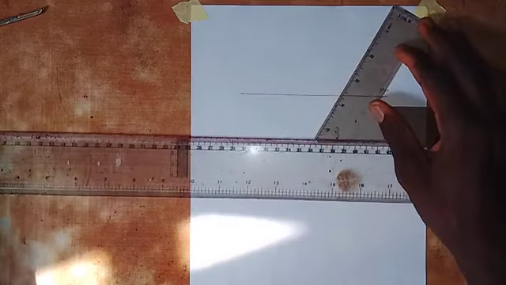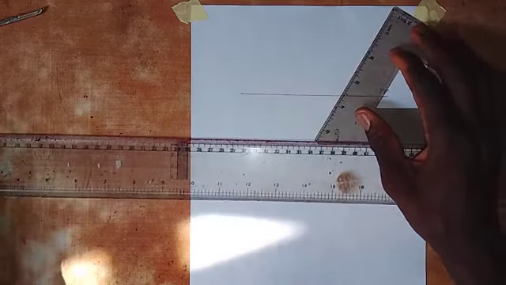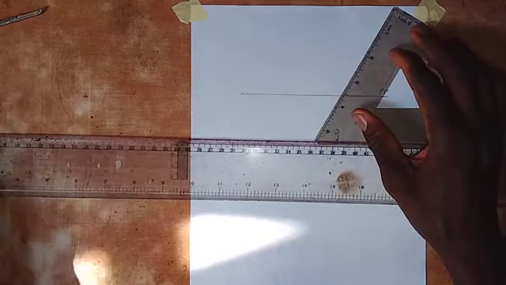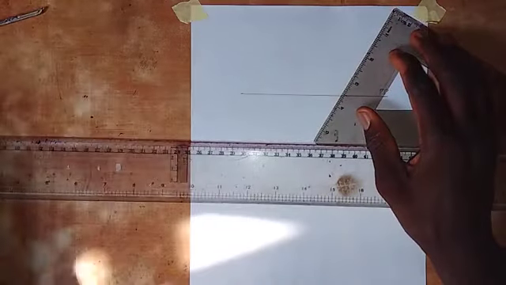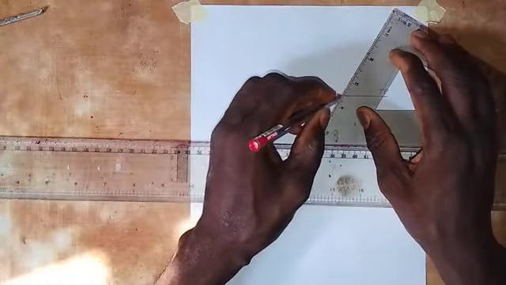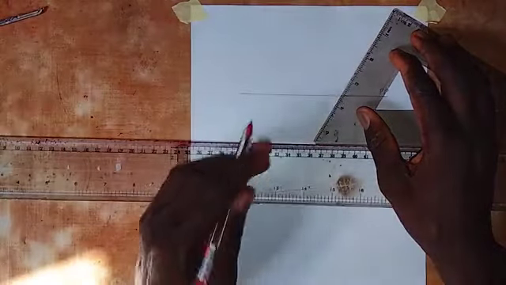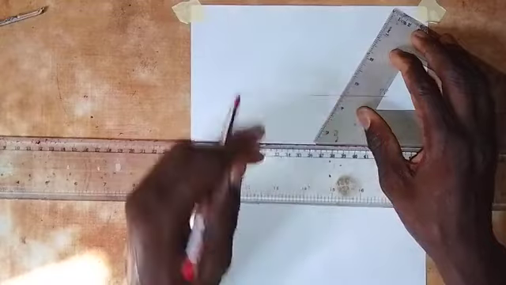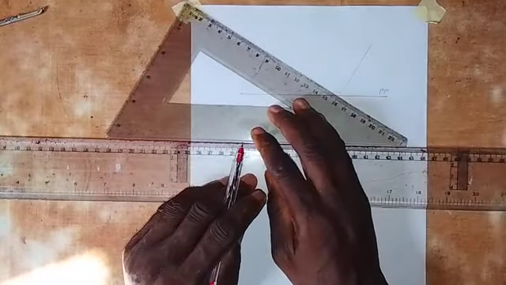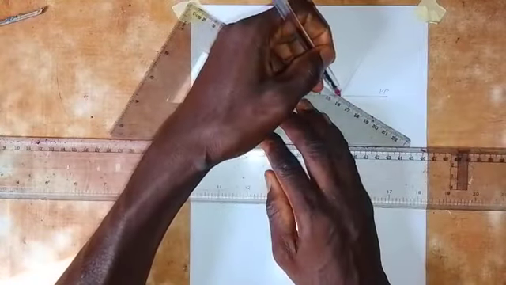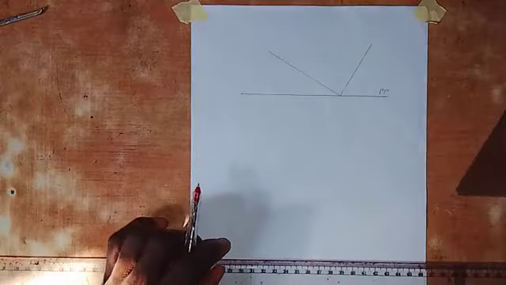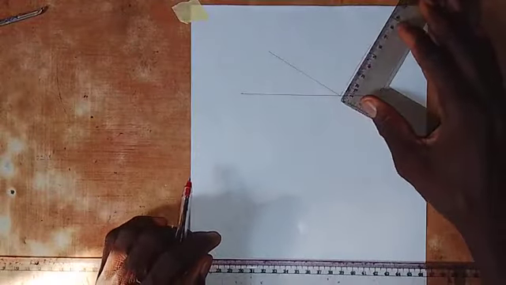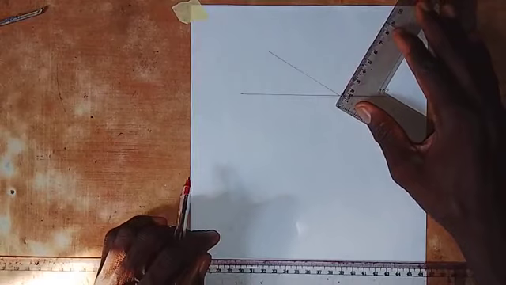As we are told that one side of the square is at an angle of 60 degrees to the horizontal, or to the picture plane, I'm going to draw a line at 60 degrees here, touching the picture plane. Then with the 30-degree side of the set square, I'm going to draw a line in this direction. Then I'm going to take a measurement of 50 millimeters on this line. So 50 millimeters from this point up.